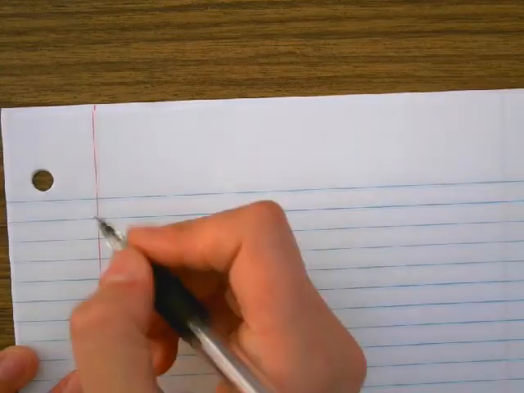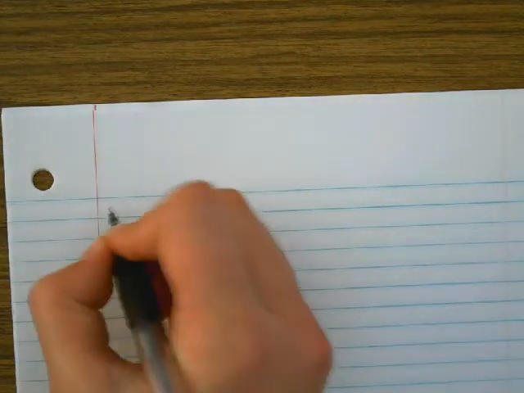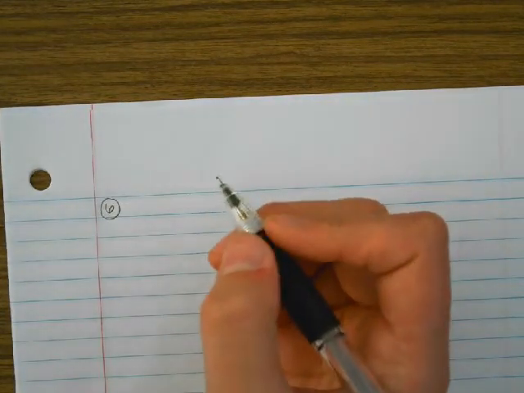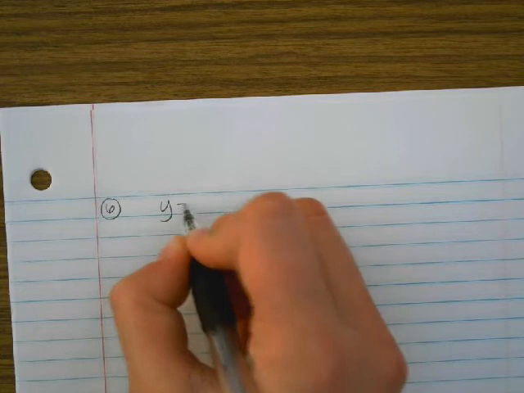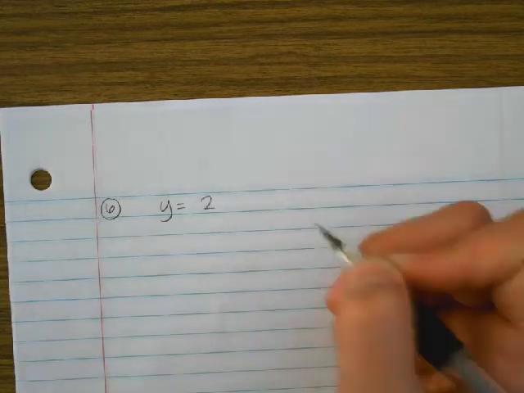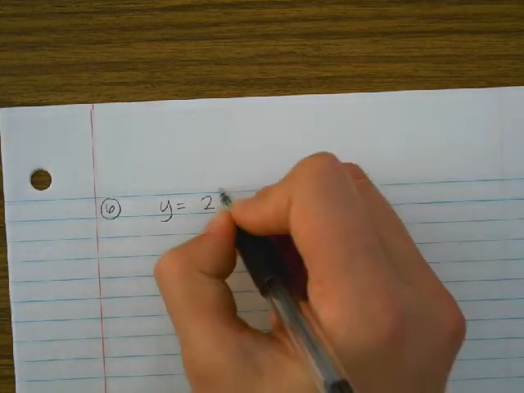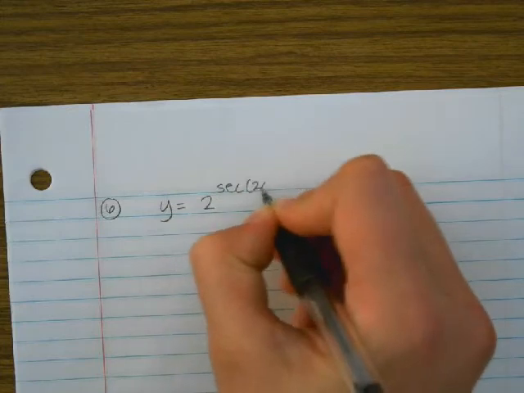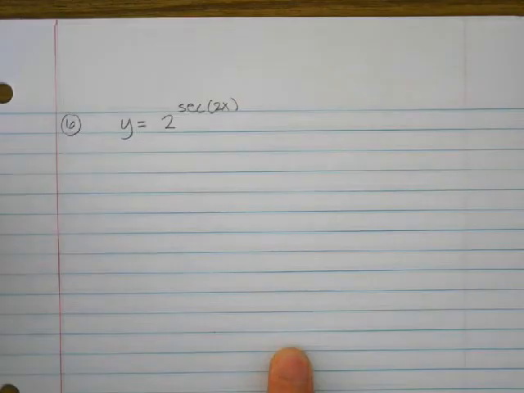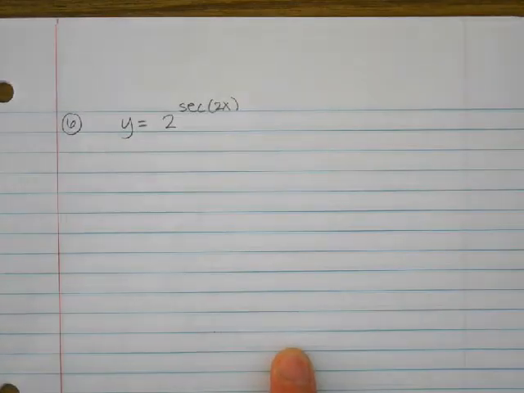All right, so the sixth example that we're going to do, we're going to have y equals 2, and the exponent is going to be secant of 2x. So here again, we're using that same shortcut that we used the last time.